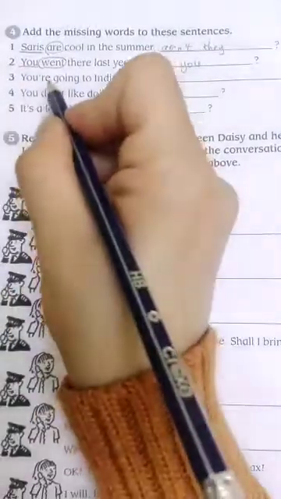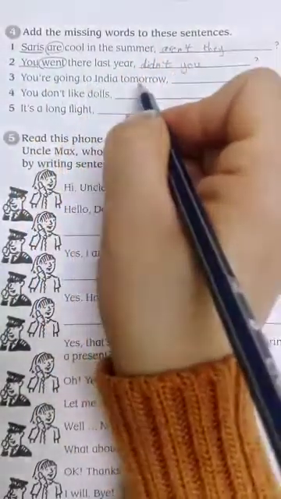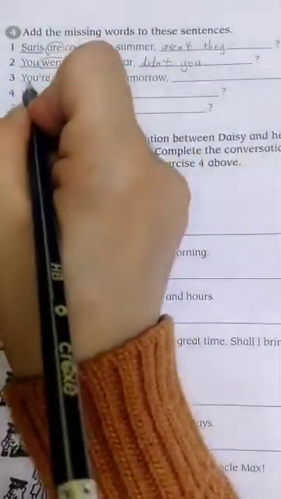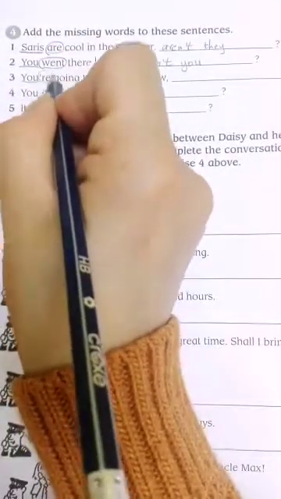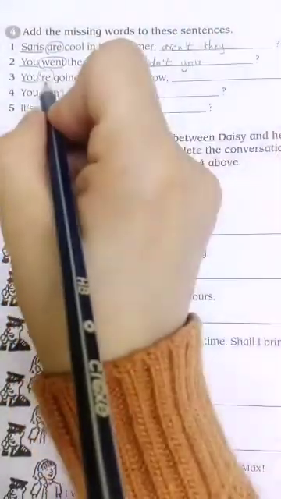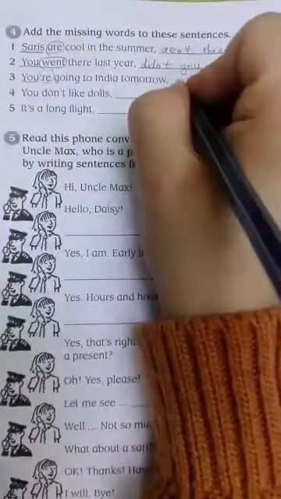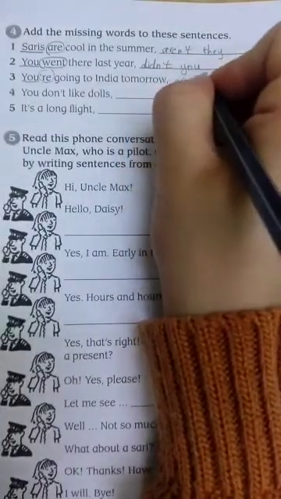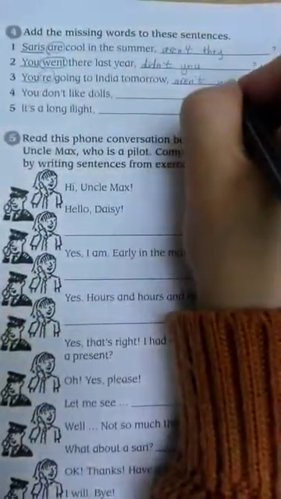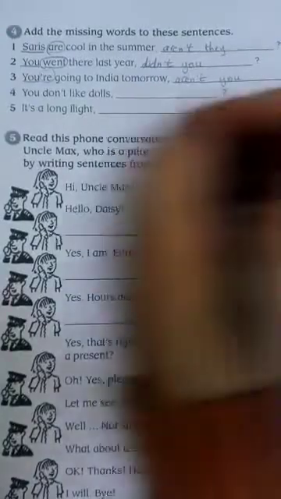Number 3, you are going to India tomorrow. We have you and we have are. If we have a helping verb, we should use it. It's in the positive, we put it in the negative. Aren't you? This is the answer.